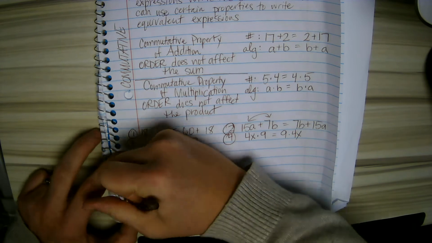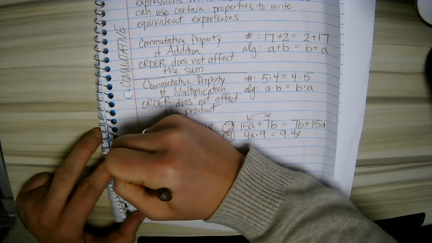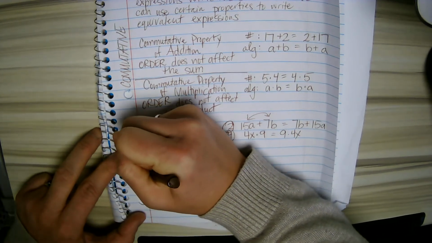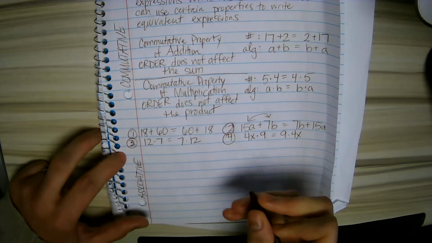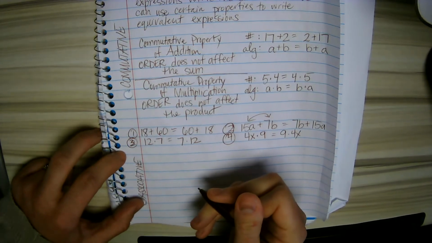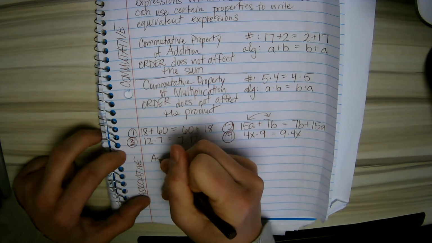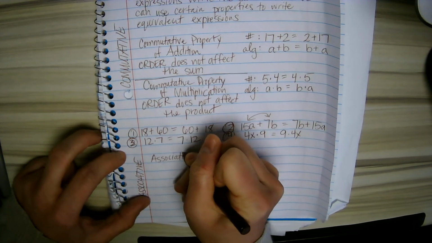Now, associative. Oh, I gotta write faster. Okay, so remember we have the associative property of addition.